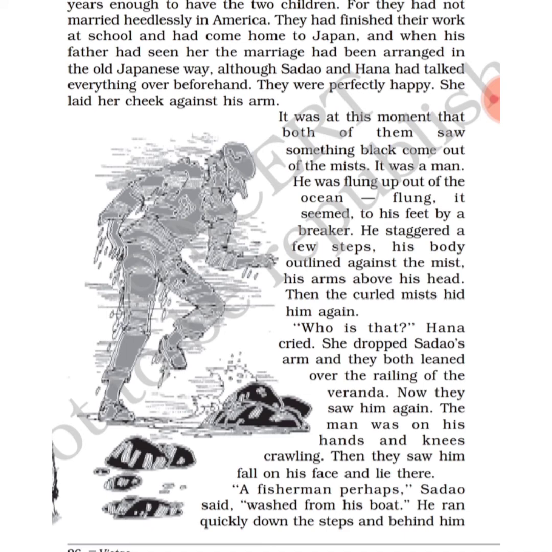Sadao and Hana loved each other even after having 2 children. After many years of marriage, they were still sharing a very good bonding. Their love for each other was not reduced a bit. They had not married in haste in America, as I told you. Rather, they returned to Japan, sought permission from their parents, and then got married in a traditional Japanese ceremony. They had discussed all the details before the wedding, and they were perfectly happy with each other. Hana rested her cheek against Sadao's arm with affection.